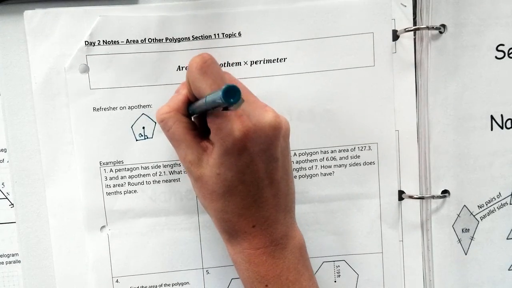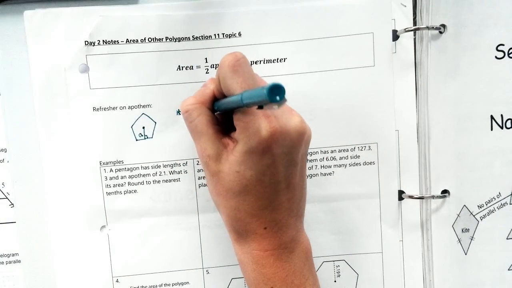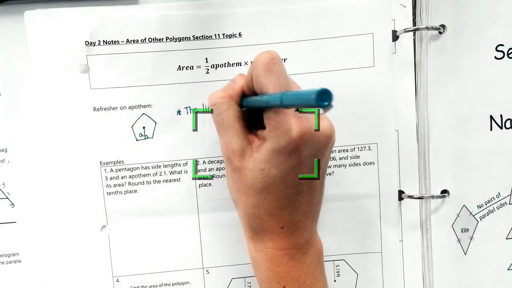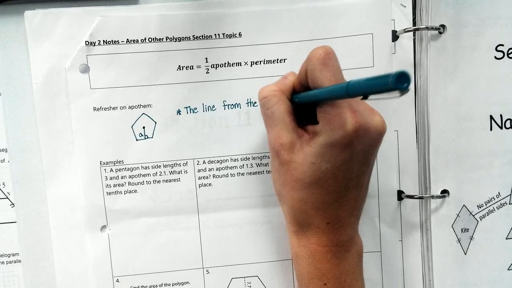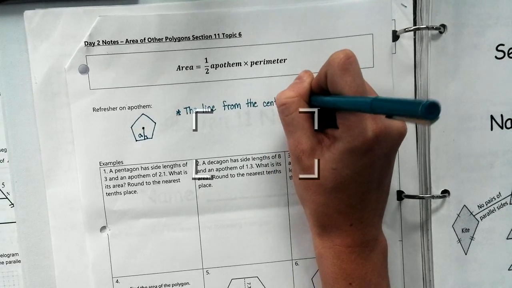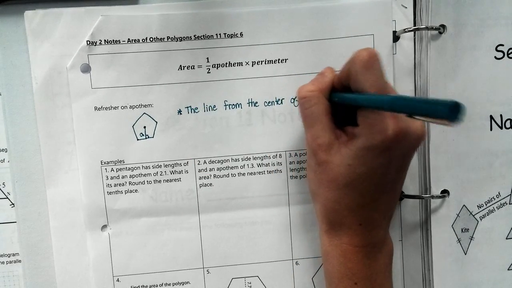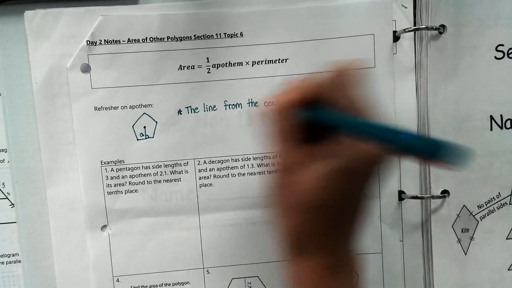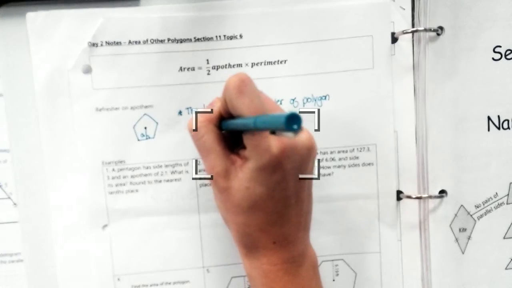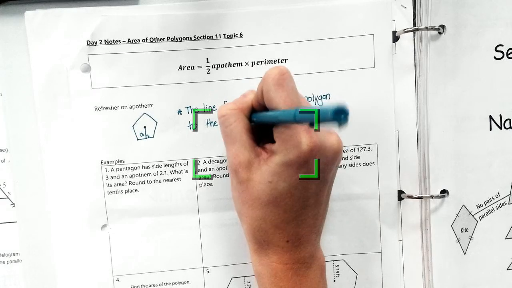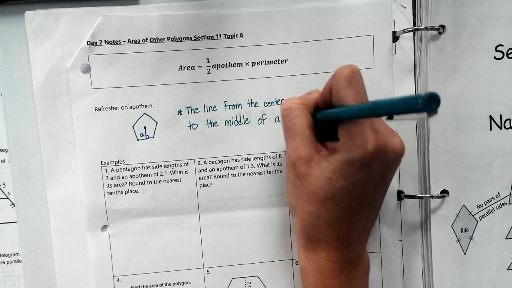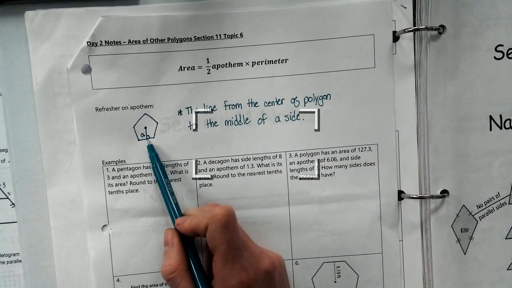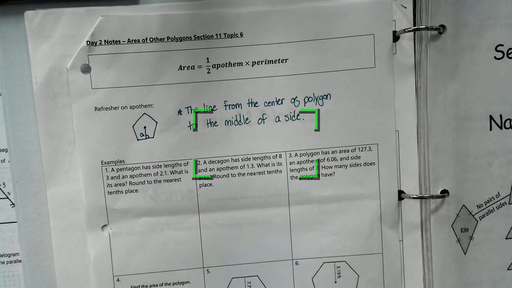So this is the line from the center of the polygon to the middle of a side.